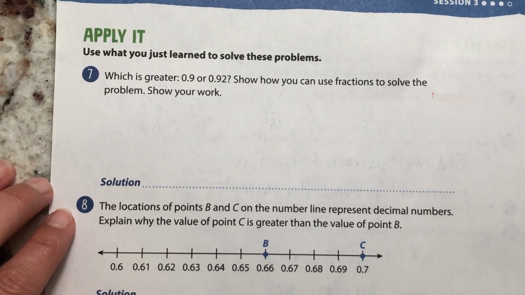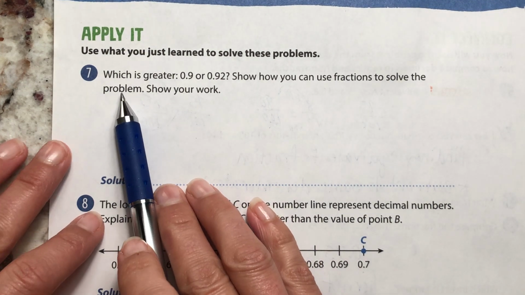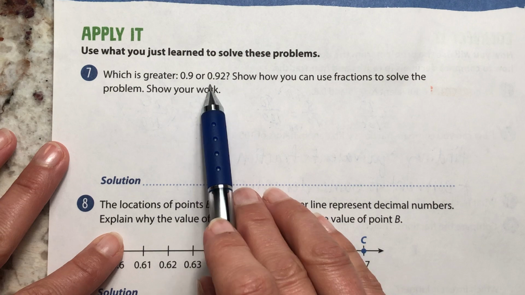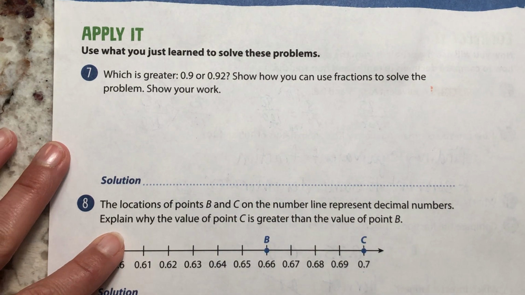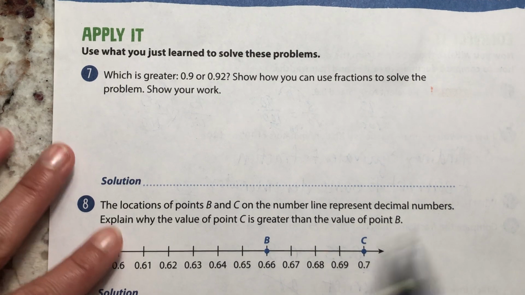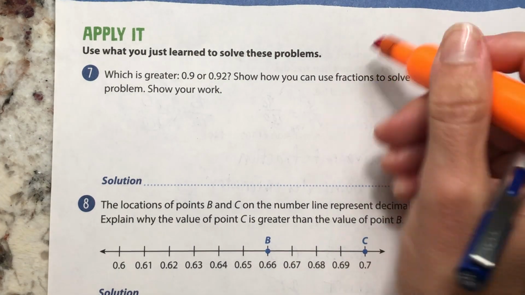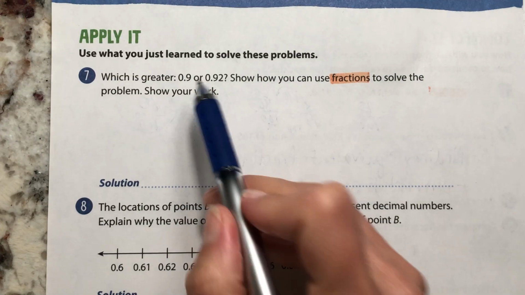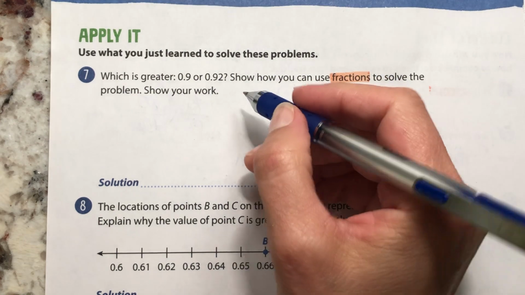So let's flip over to page 570. And our first problem here, our first example to go through together, says, which is greater, 9 tenths or 92 hundredths? Show how you can use fractions to solve the problems and show your work. So again, this one is asking us for fractions because I was about to go to a place value chart or just add the 0 behind the 9 in the first one, but it wants us to use fractions.